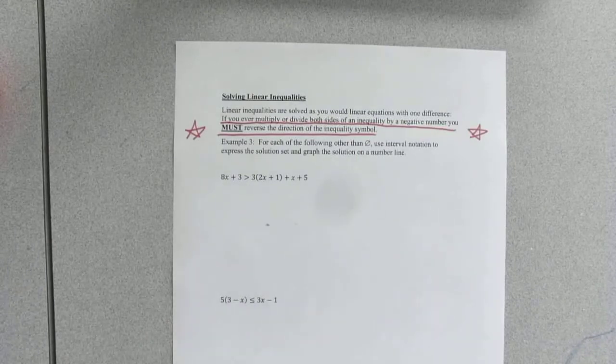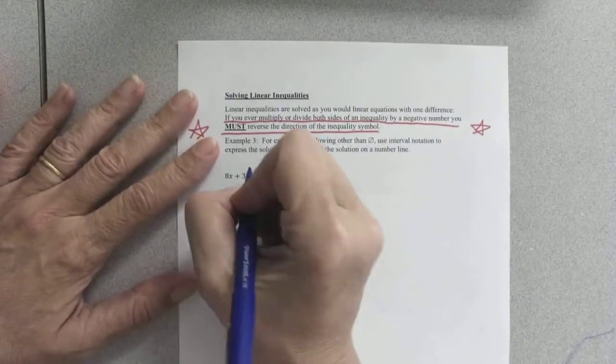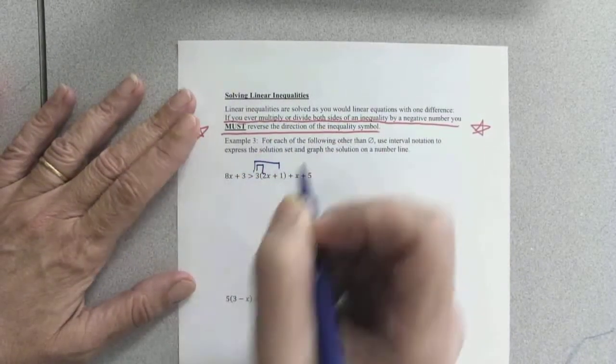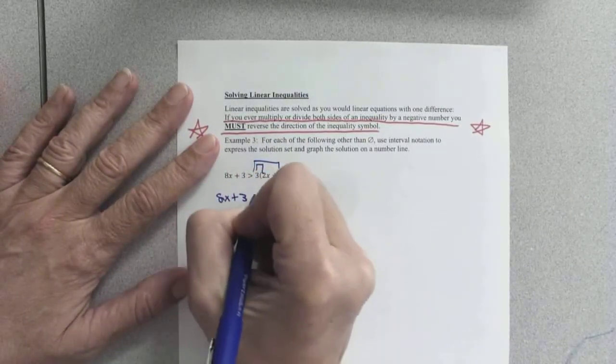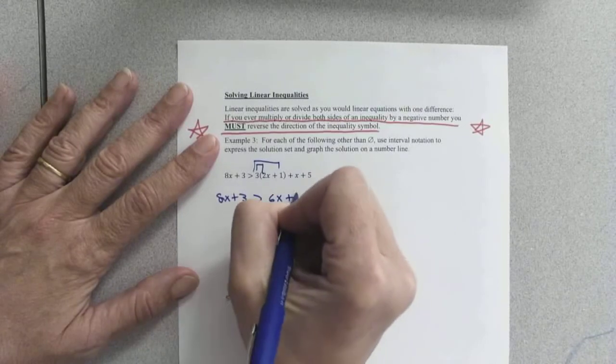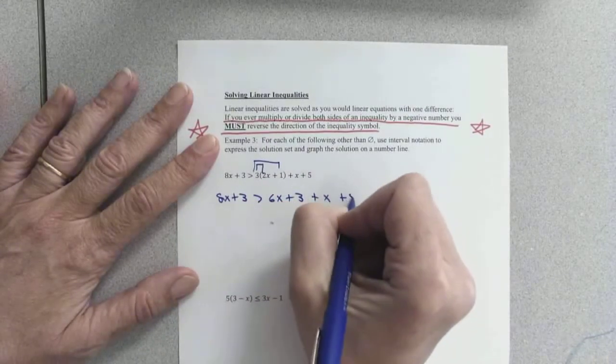Okay, so solving this first one here, we do all the same steps we would as normal, except if we ever multiply or divide by a negative number, we reverse the direction of the inequality. So same steps. First thing I'm going to do is distribute there. So I'm going to have 8x plus 3 is greater than 6x plus 3 plus x plus 5.